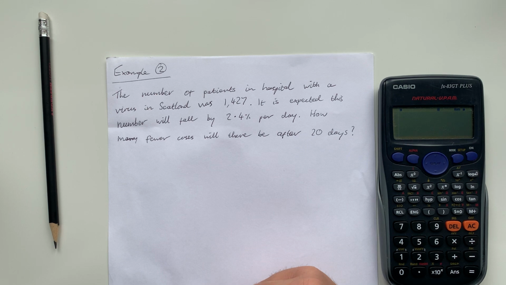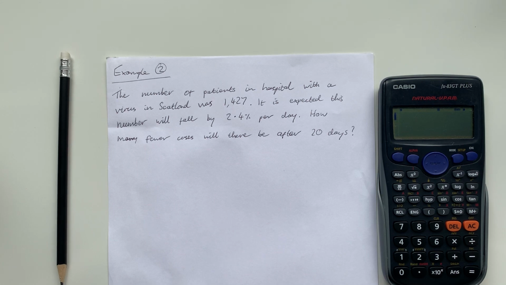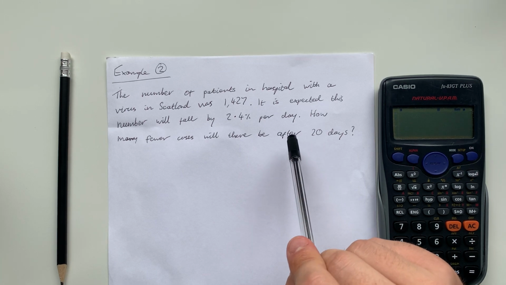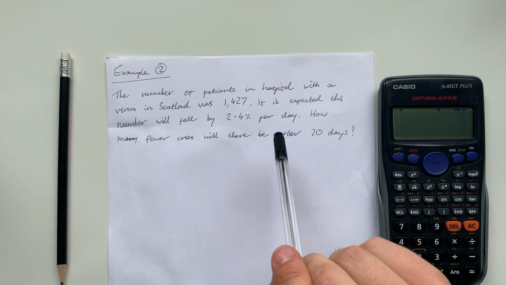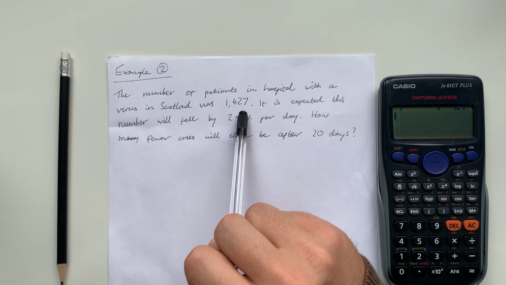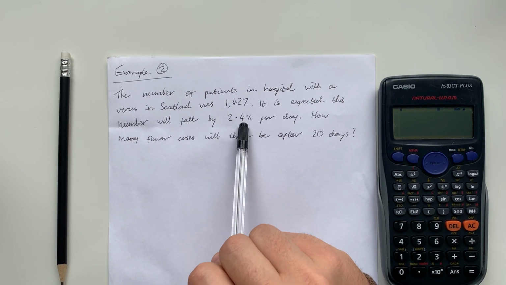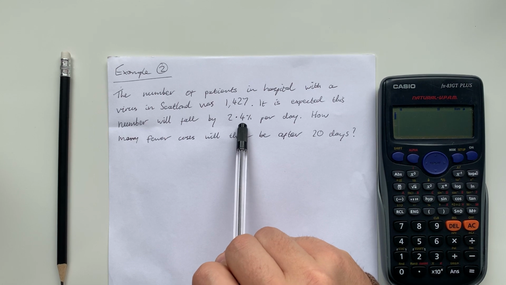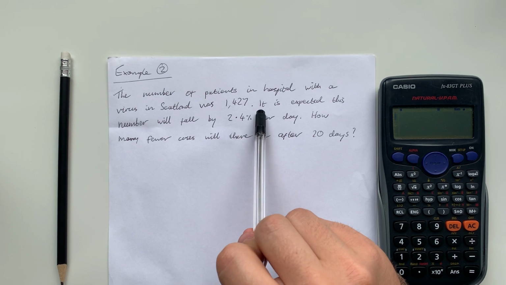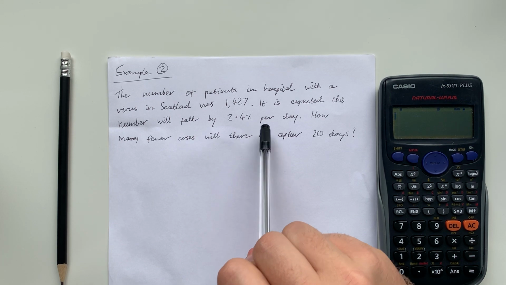Now, this is a very simplified example of it, but it might lead to some sort of broader discussions that we could have about modelling. So, again, keep things real life examples. These are up-to-date figures as of today. Today is Monday the 18th of May. At present, the number of patients in hospital with a virus in Scotland was 1,427. I have taken liberty with this figure here, but I'm just making it an estimate based on the recent falls per day. So, as expected, this number of patients in hospital will fall by 2.4% per day.